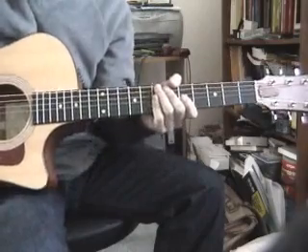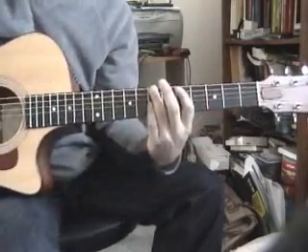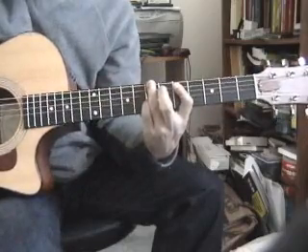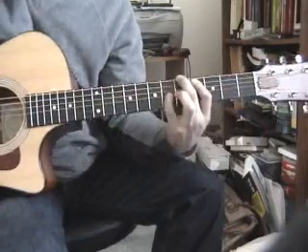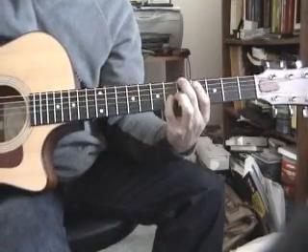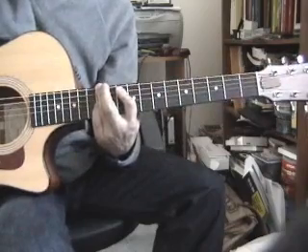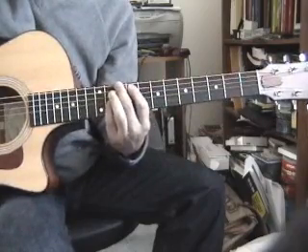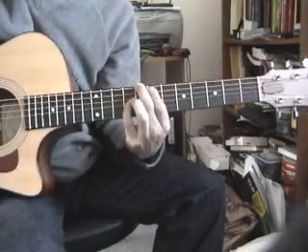So anyway, let's get on with the song When the World Ends. The first chord is B minor, and then the next chord he goes into is A. Alright, then he comes all the way up to the 12th fret and he plays an E minor. Then he plays D, and then C. So you can see he moves that chord around a lot.